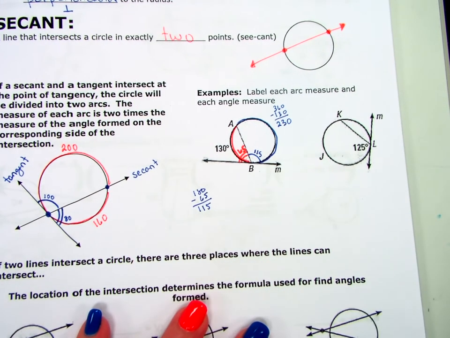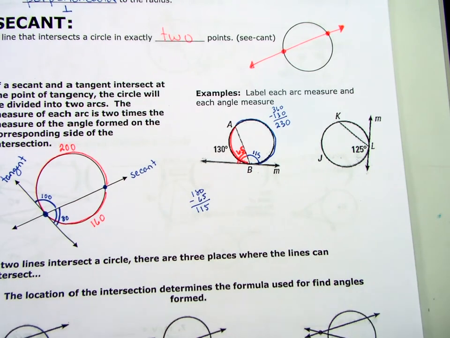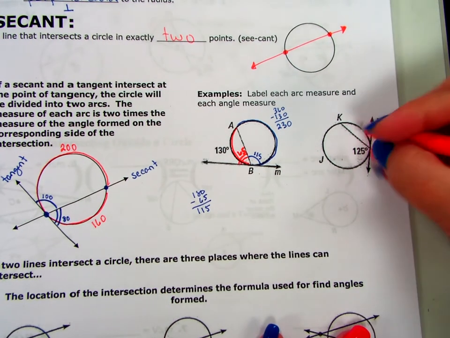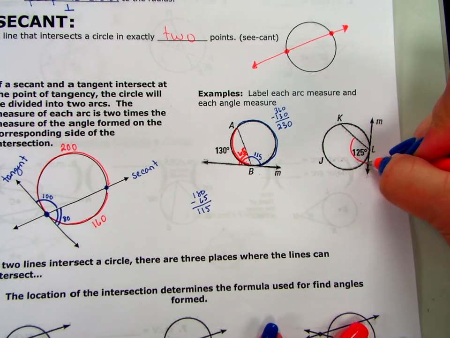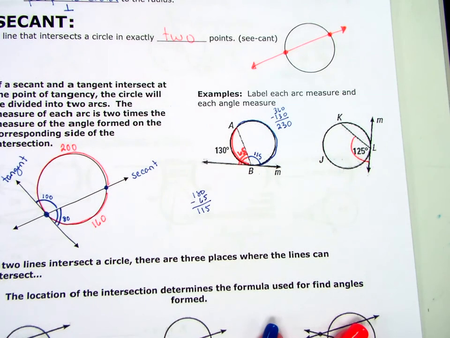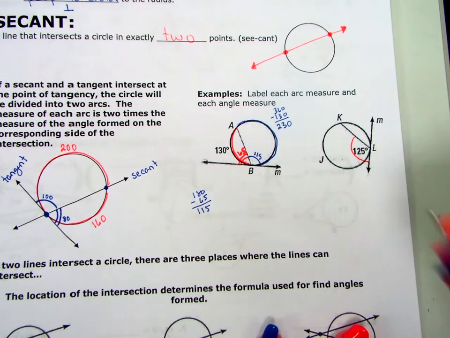Okay, so when I look at the next one, I can see that they gave me this angle is 125. So what's the measure of the arc that goes with it? 250.